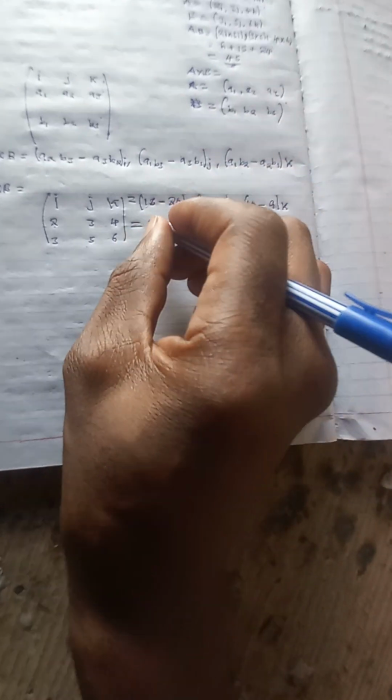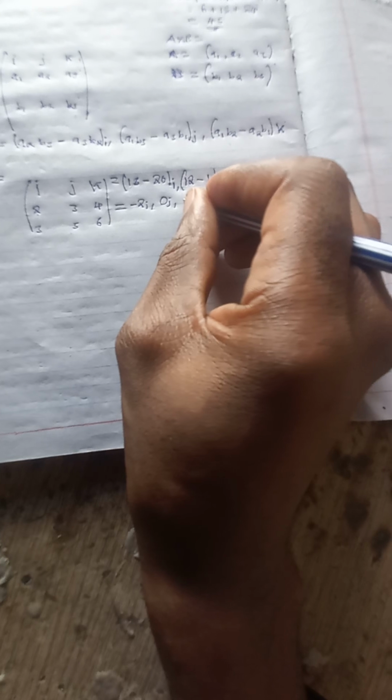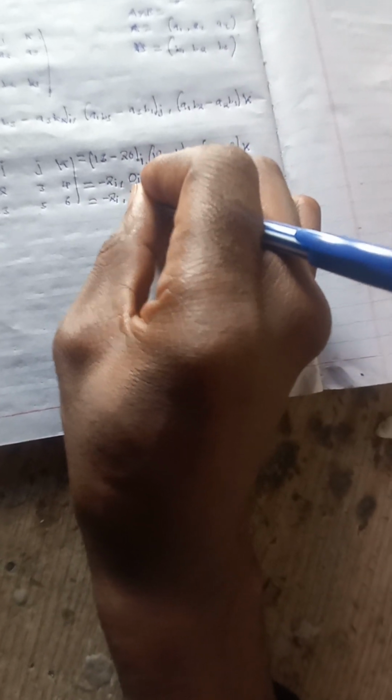That is now negative 2i, comma, 0, which is J, and comma, 1, which is K. Now we can have our negative 2i, comma, K as our vector, as our cross product of the same.